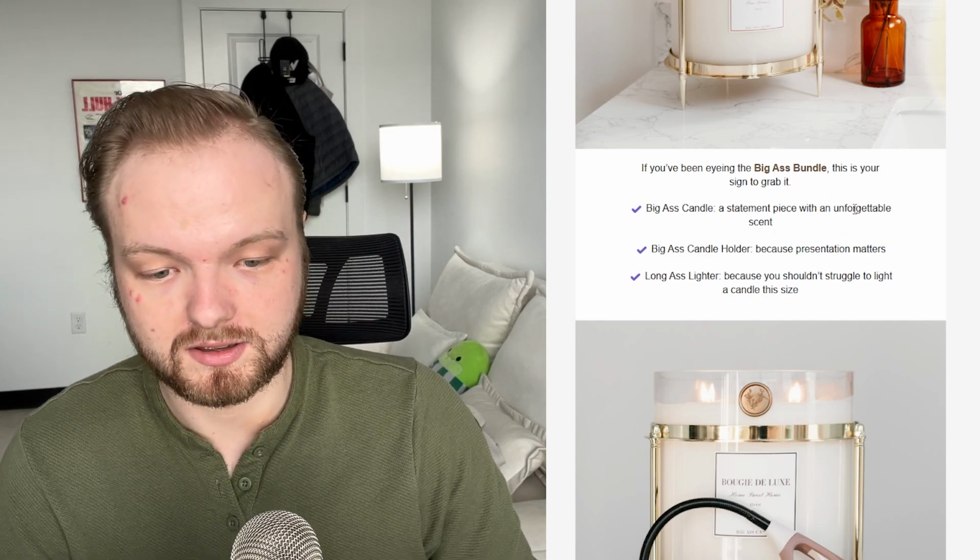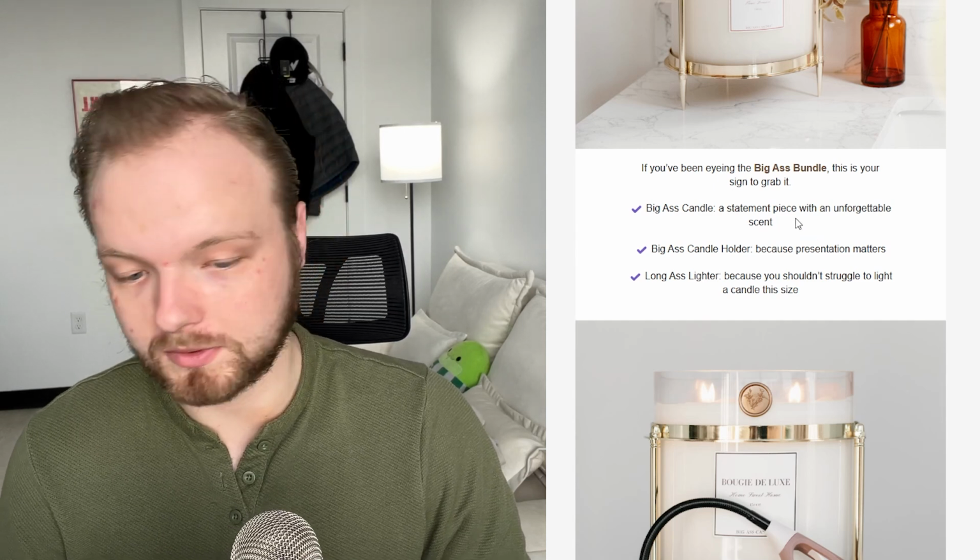If you've been eyeing the big ass bundle, this is your sign to grab it. Now, what I do know is that they used a text block in Klaviyo to make this text, which I don't particularly like because dark mode and light mode are extremely annoying to deal with. And there's no way that I know of to override the dark or light mode. Maybe there's something new that I haven't picked up on, but just use the text block in an image format. Make sure there's a link, make sure there's alt text, but you'll be able to cover the same amount of data as you would normally.